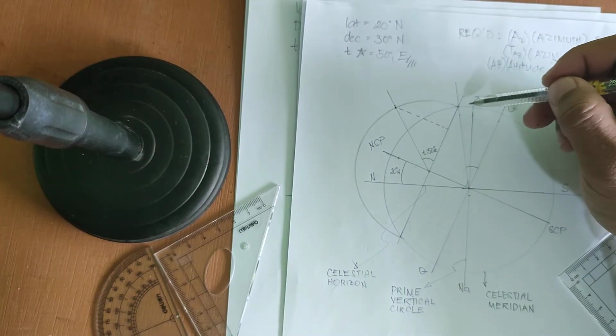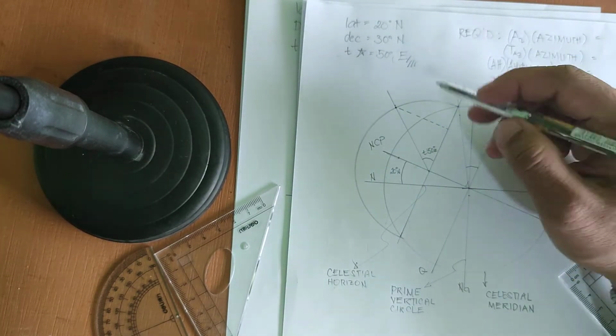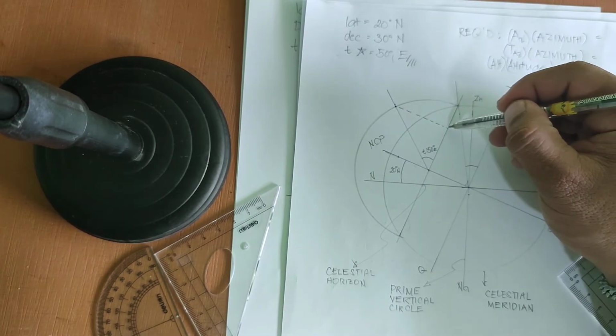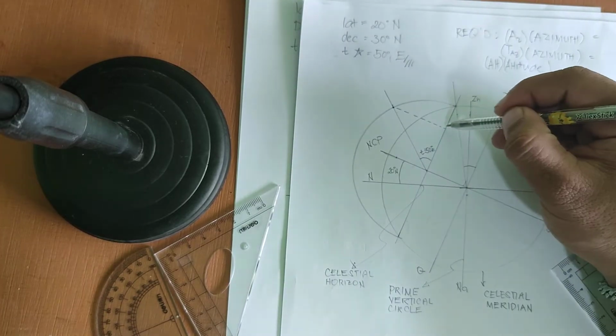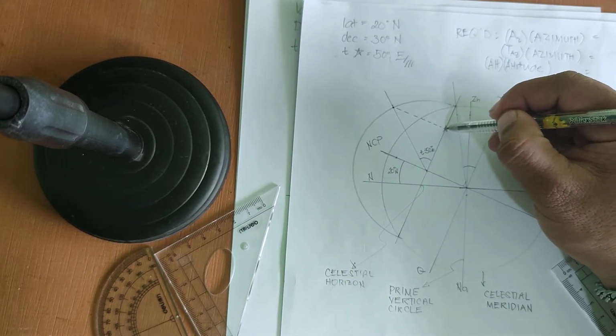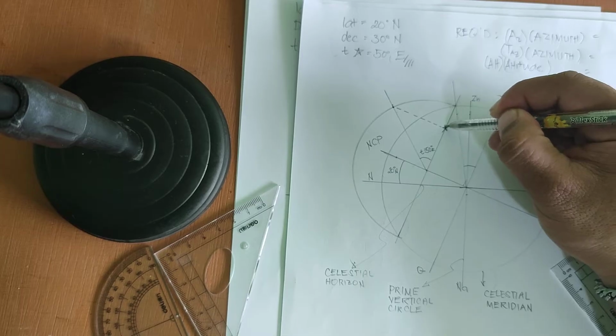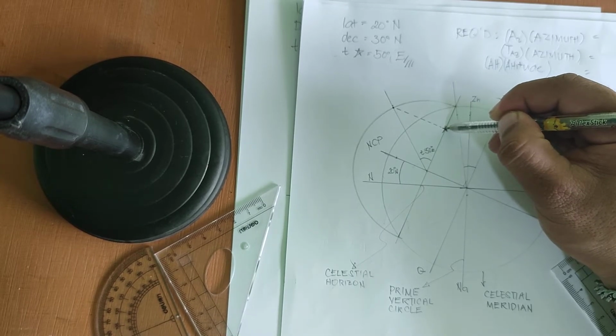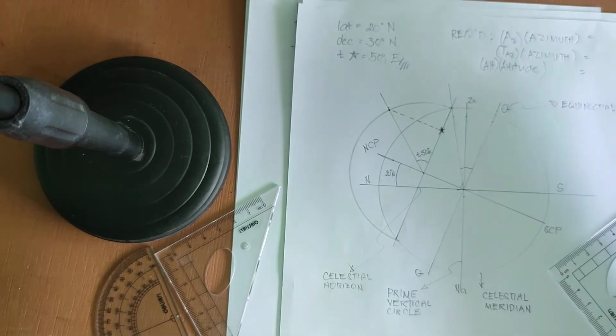And along this declination, this parallel of declination, somewhere here, this is the location of your celestial body now. Star.